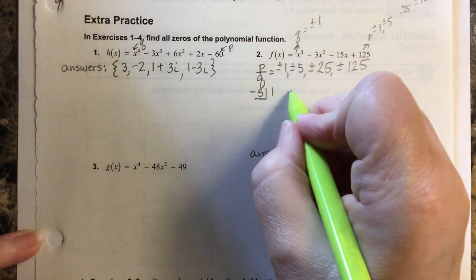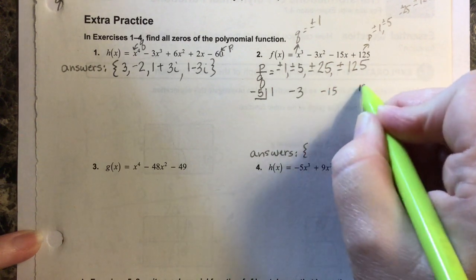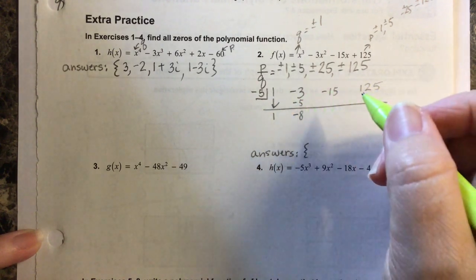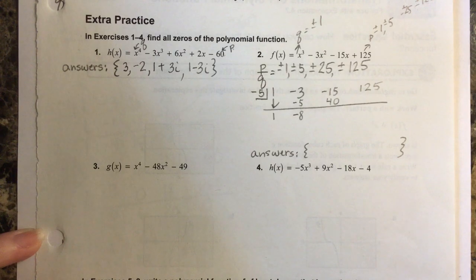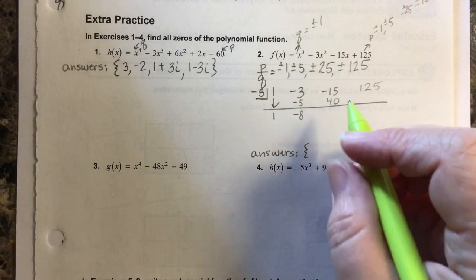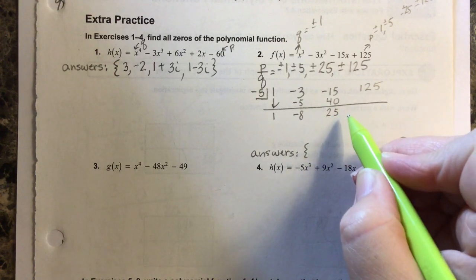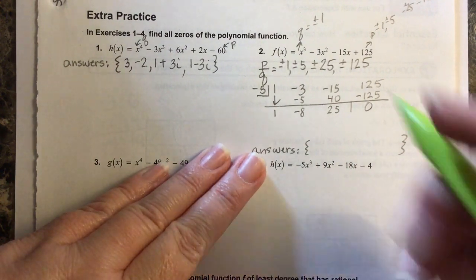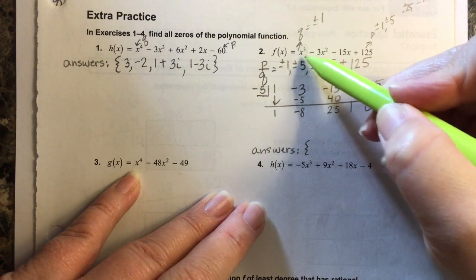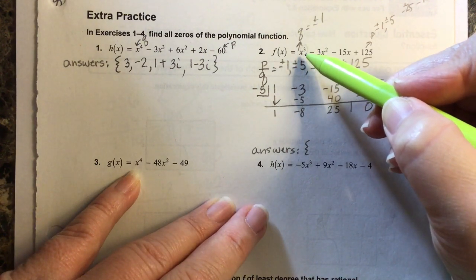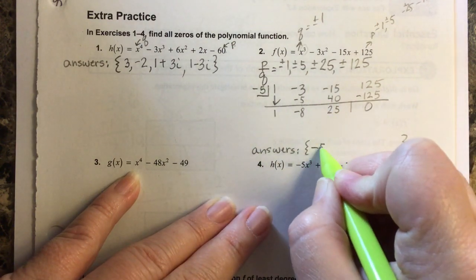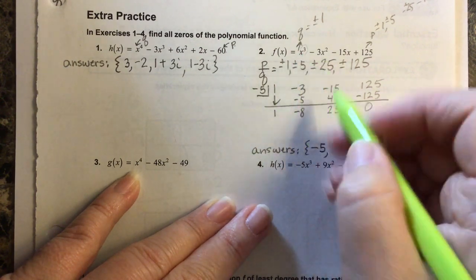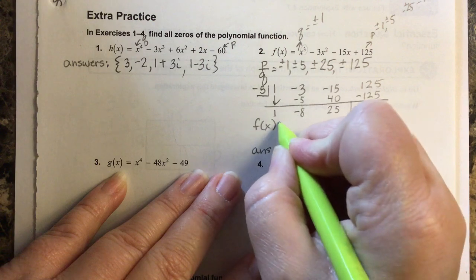3, 2, 1, none. At 25. Hey, did I guess right? I think I did. It's a miracle. Guessed right on the first try. Okay, I know according to the fundamental theorem of algebra, I'm going to have 3 roots. The first root is negative 5. And then I do have x squared minus 8x plus 25 as my new function.